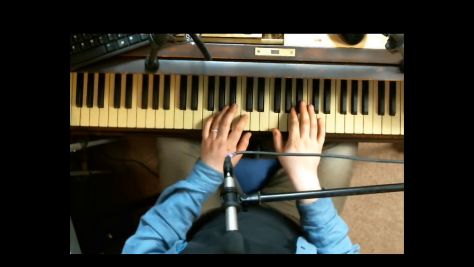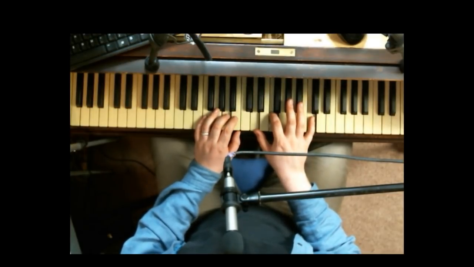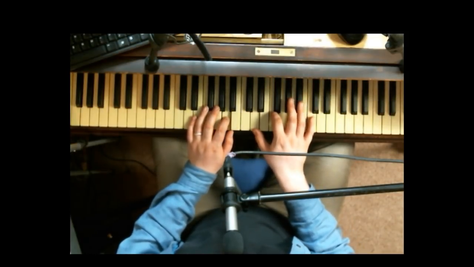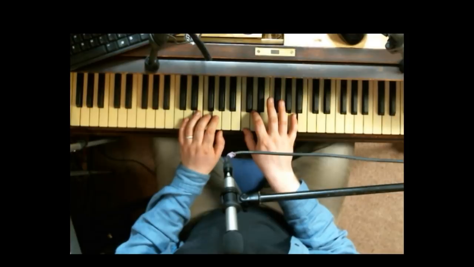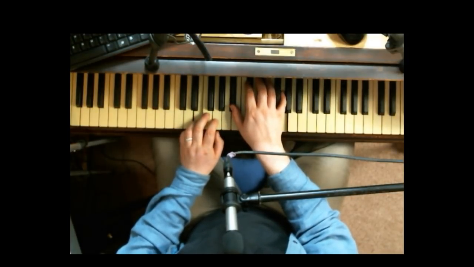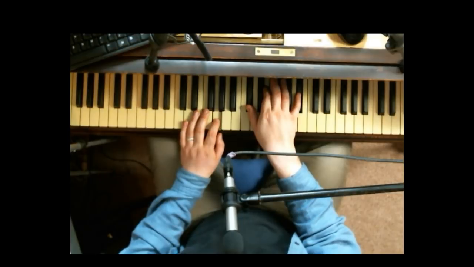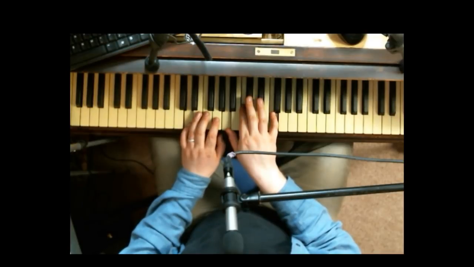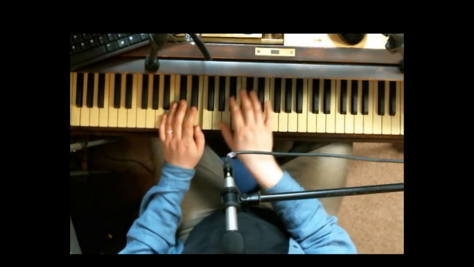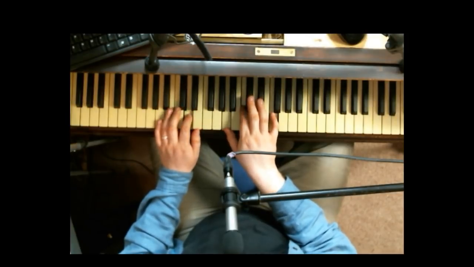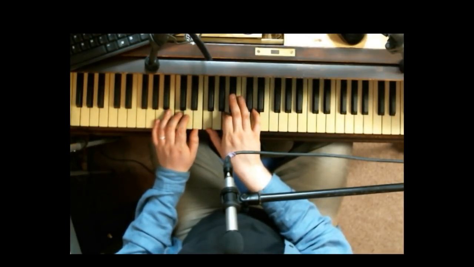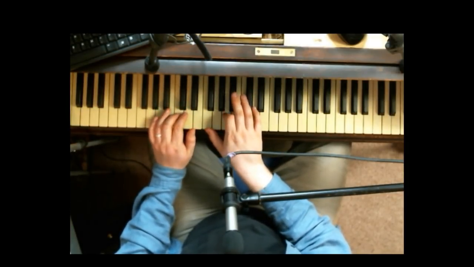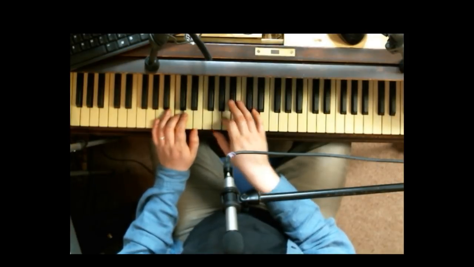Let's combine those. Start on the 6th, down an inversion, up to diminished, down an inversion, up to 6th, down an inversion, and then this time down to diminished, and up an inversion. And repeat that whole pattern. Down to 6th, down an inversion, up to diminished, down an inversion, up to 6th, down an inversion, down to diminished, up an inversion, and down to 6th.